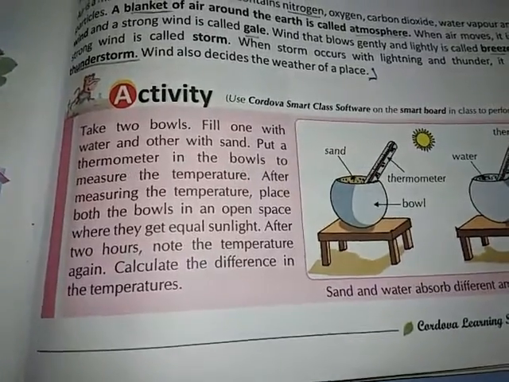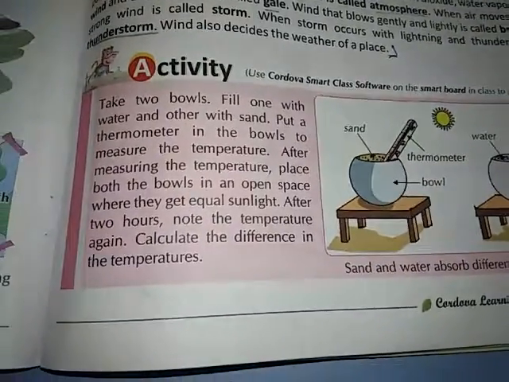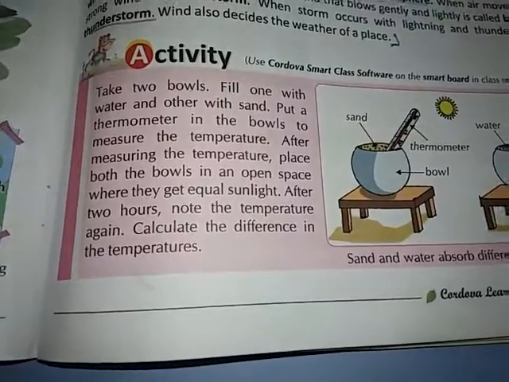Hello everyone, this is the second part of Standard 4 Science, chapter number 12, Air, Water and Weather.